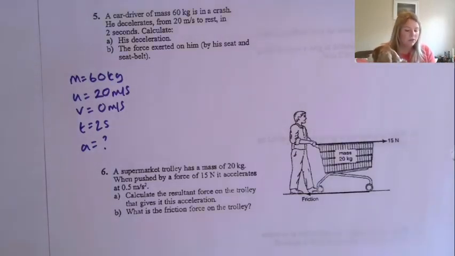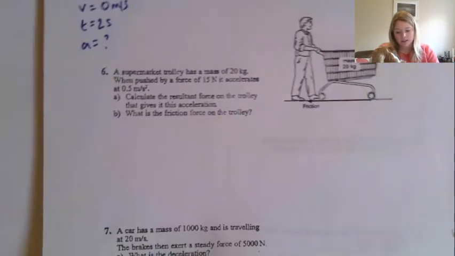Now, whenever you're doing that, you don't have to worry about putting your acceleration in as negative. Just use the magnitude of it, the size of it, okay? Right, let's look at question 6.